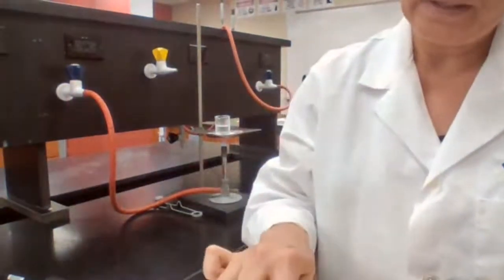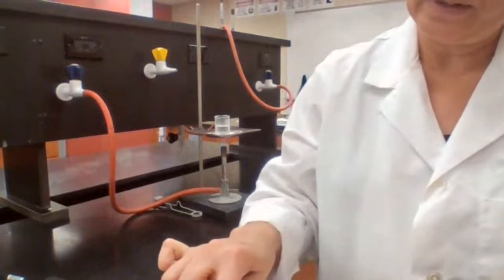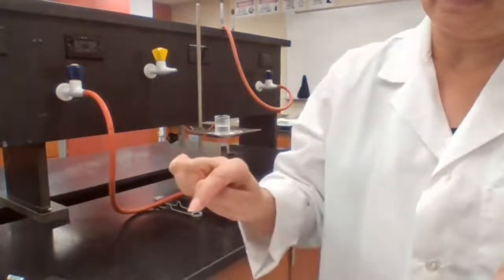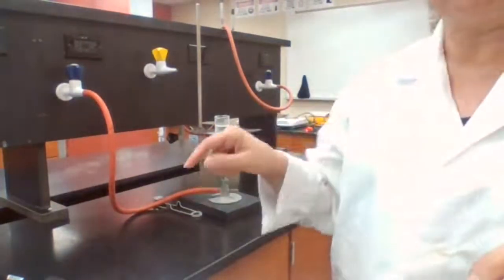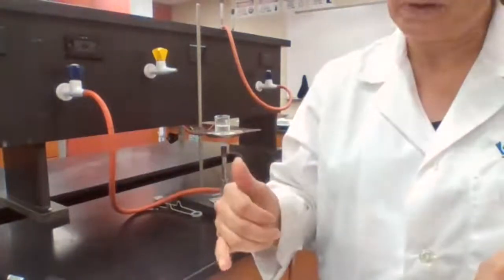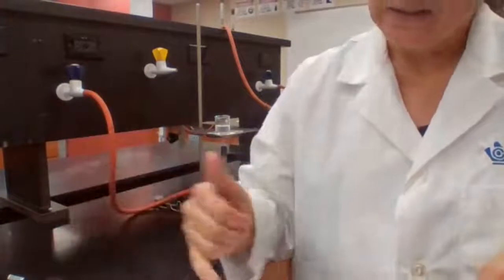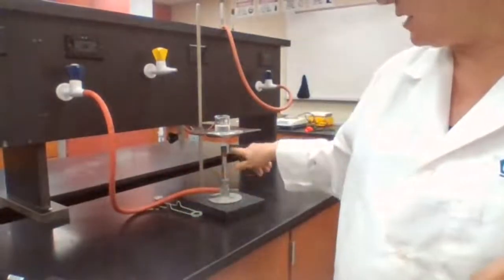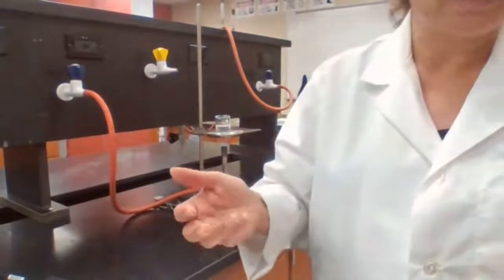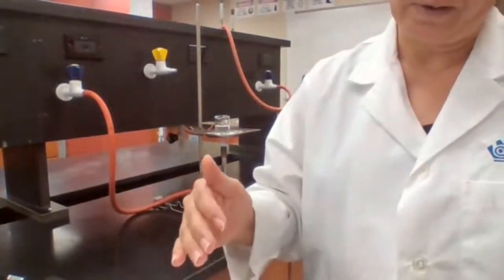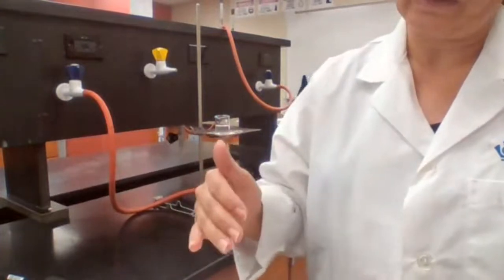Okay, holding a piece of wire in the flame, locate the hottest part. The hottest part of the flame was the top of the inner cone. That's the hottest part. Please write it down for part 8. The coolest part would be close to the base, all the way down at the base. The top of the inner cone is the hottest part of the flame.